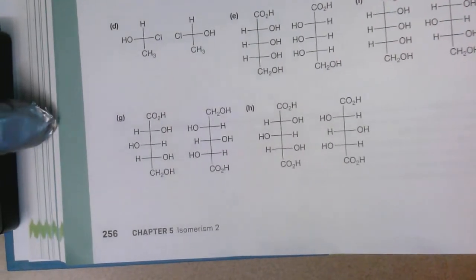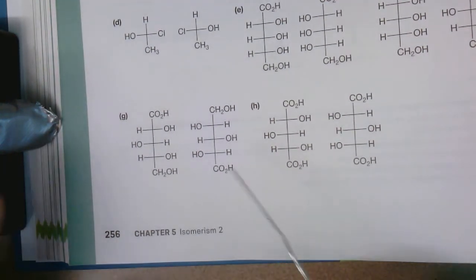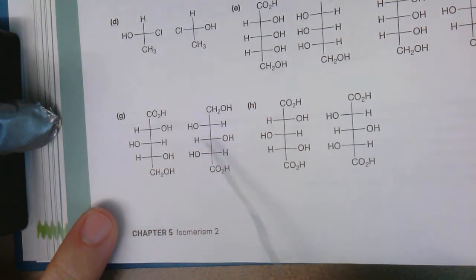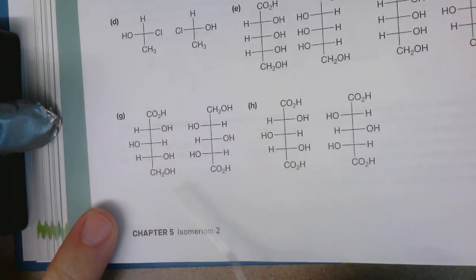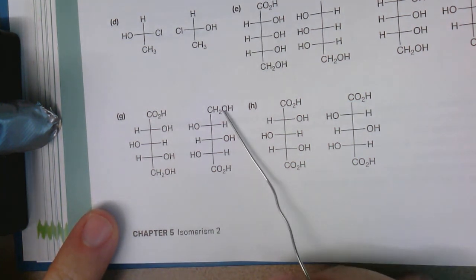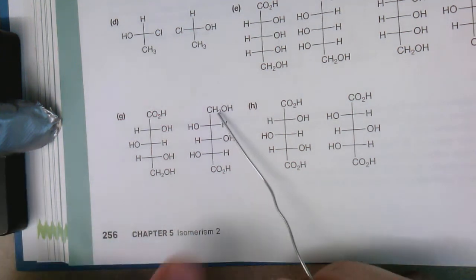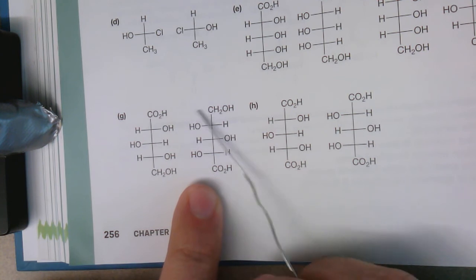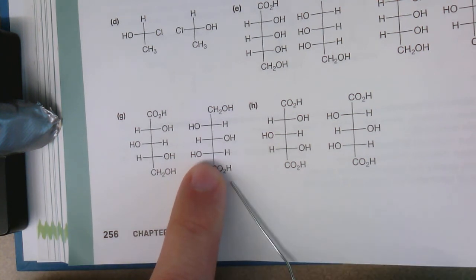Okay, number G. Let's look at number G. We got to be careful on number G because this group is now the same as what's at the bottom of this structure. And this group is the same as at the top of this structure. So to really compare these, I need to take this guy and do a 180-degree flip to put this CO2H at the top and this CH2OH at the bottom.